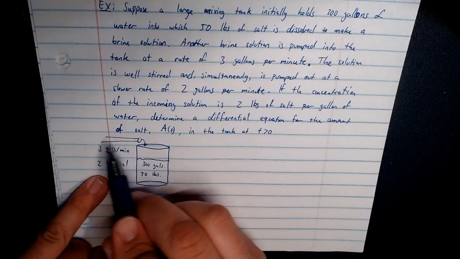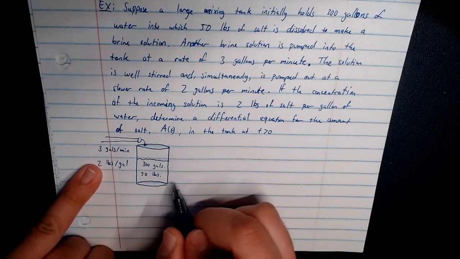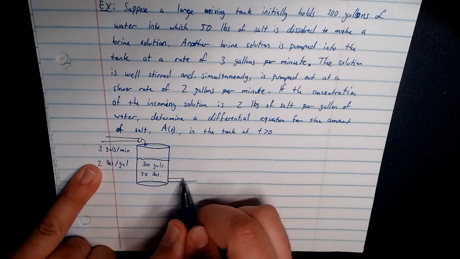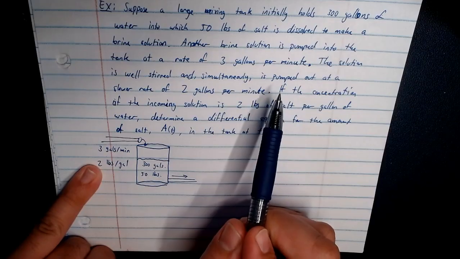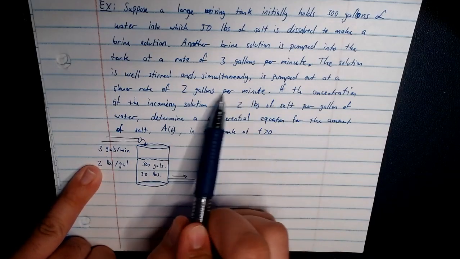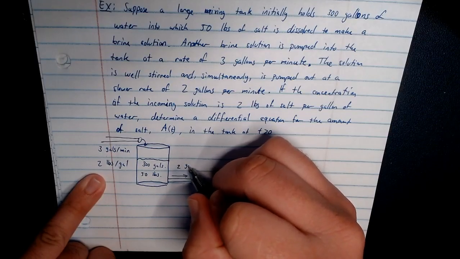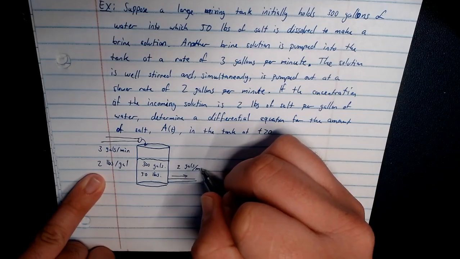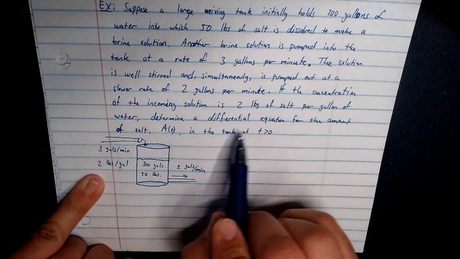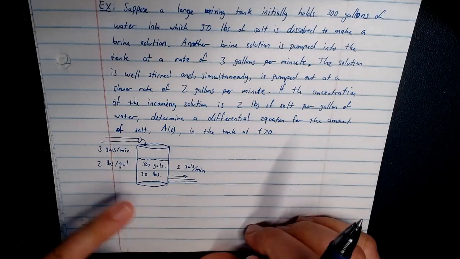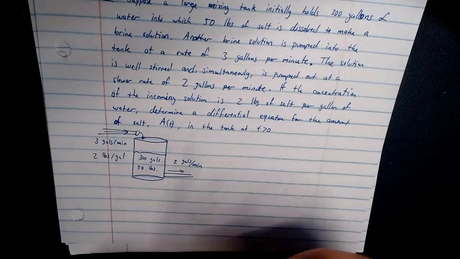Now, as this happens simultaneously, you're not going to wait for this to fill up before you do this, but at the same time, there's another pipe that's pulling water out of our system. And this is leaving at a speed of 2 gallons per minute. So over here, this is leaving at 2 gallons per minute. Okay, and that's all the information that's given to us, I believe. Yes, that's all the information that's given to us. So now the question is to find a differential equation that models this scenario.